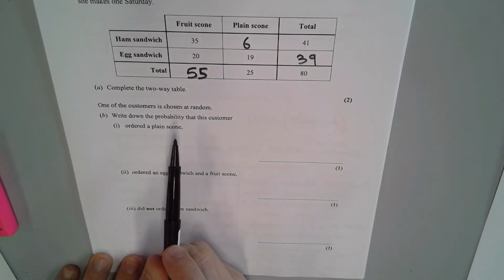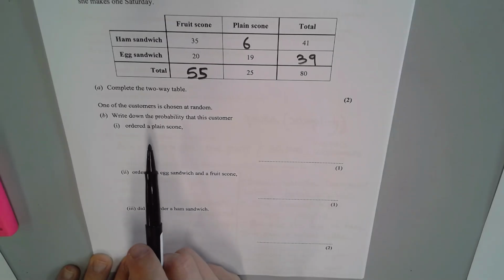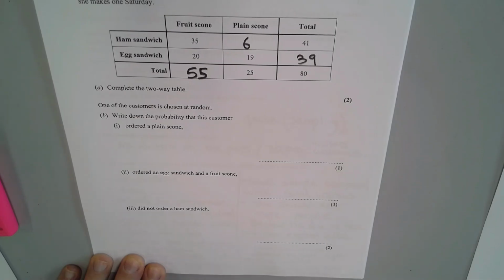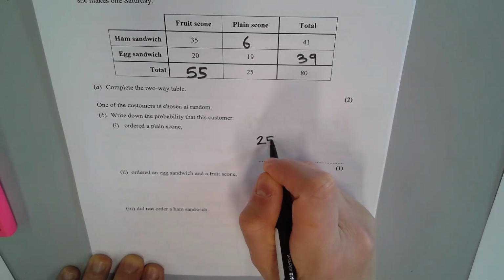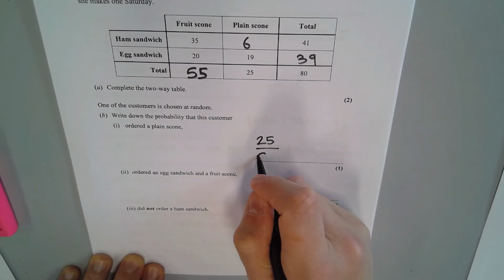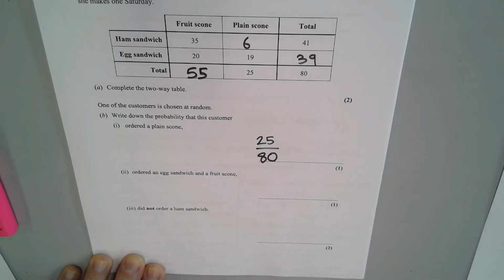Next, we've got some probabilities to work out. First of all, we need the probability that a customer ordered a plain scone. So there are 25 plain scones. There were 80 customers. So 25 over 80 is all you need for 1 mark.